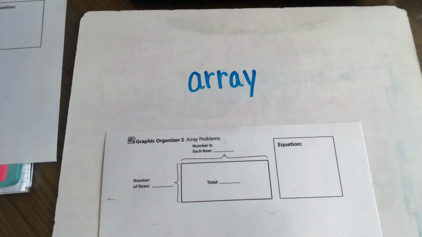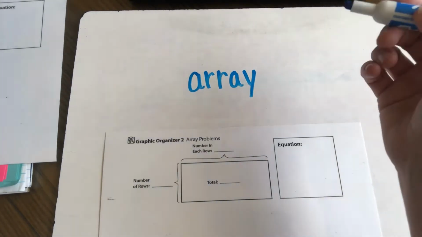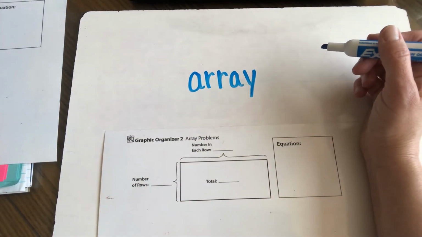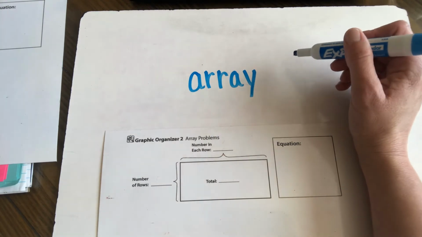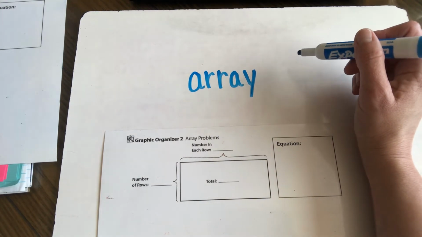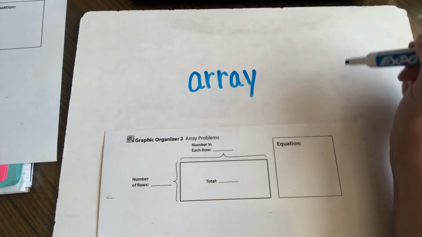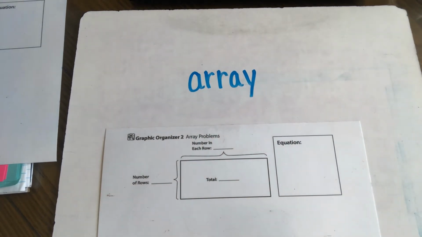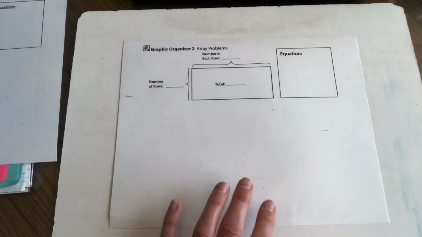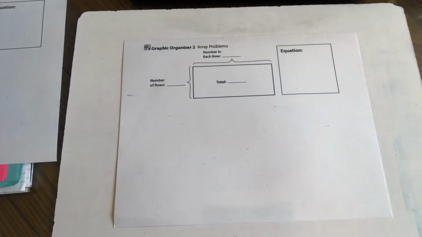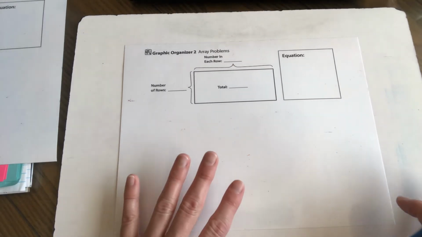But in 2nd and 3rd grade, we talked about how arrays are shapes. Could be a rectangle, could be a square, but there is an equal number of rows and an equal number of columns. And together, they usually make a square or a rectangle, but they help us represent multiplication and division problems. So I'm going to introduce this organizer to you today. We're going to work through some problems together.